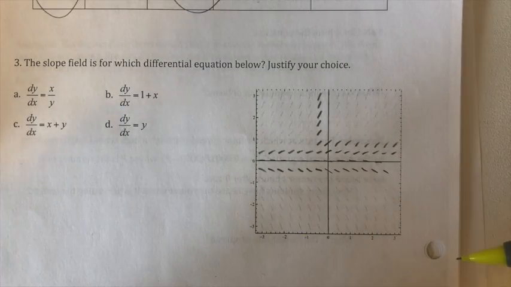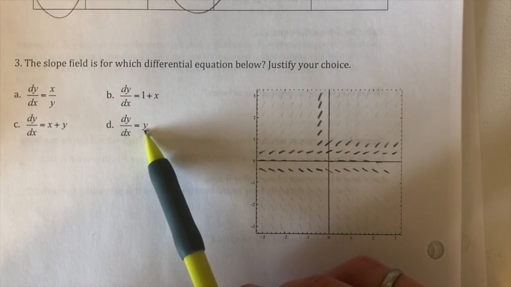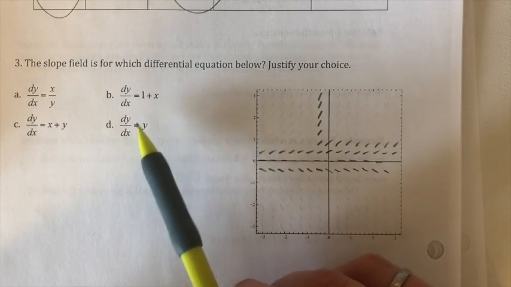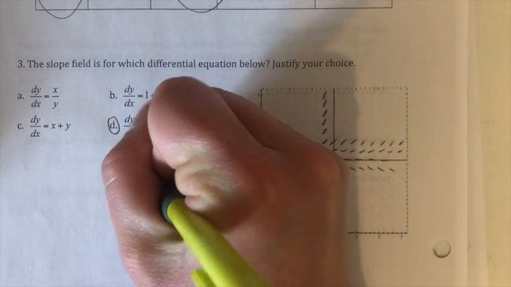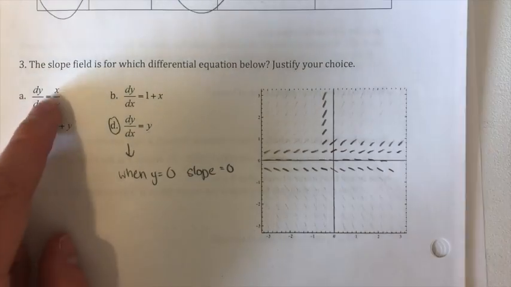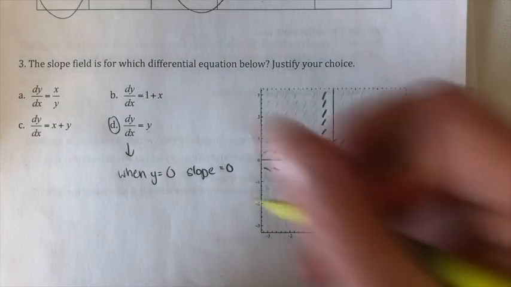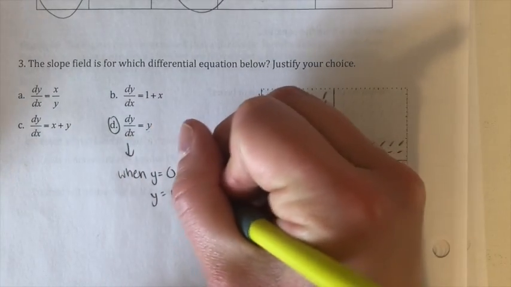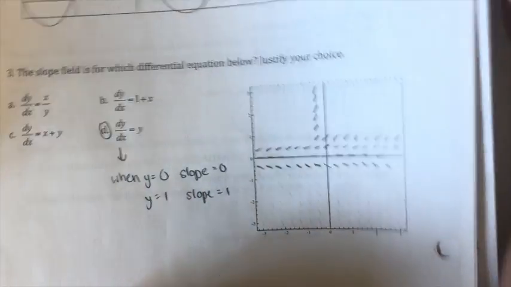So definitely it's like y. And because it's 0 when y is 0, it can't be y plus anything. It just has to be this guy. So we can kind of do it by process of elimination. My reasoning for this was when y is equal to 0, slope is equal to 0, and that's the only one of these that would work. And then if y was equal to 1, slope was equal to 1. So we see that pattern.